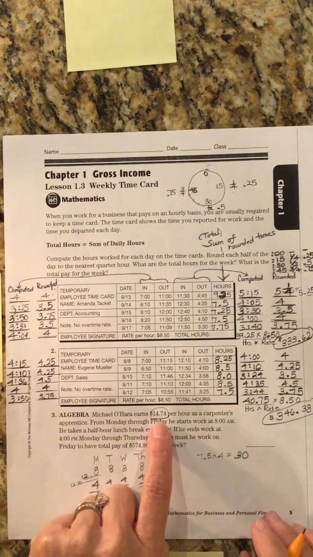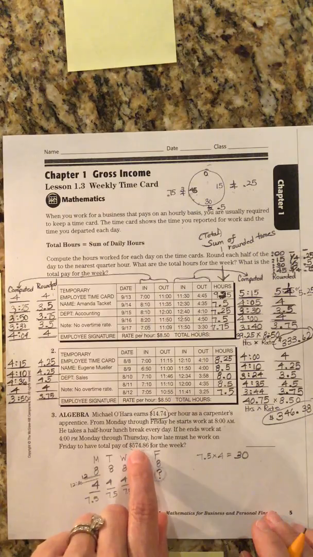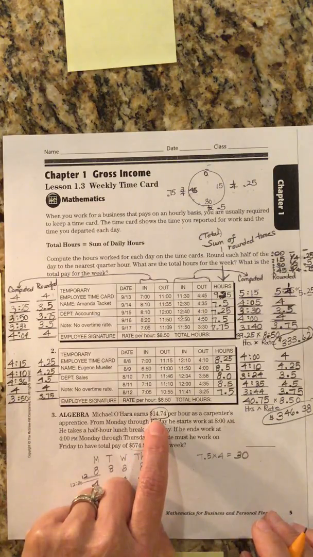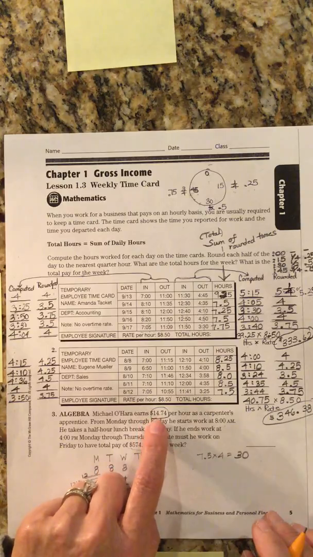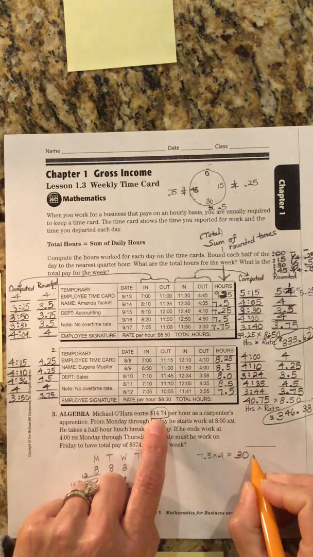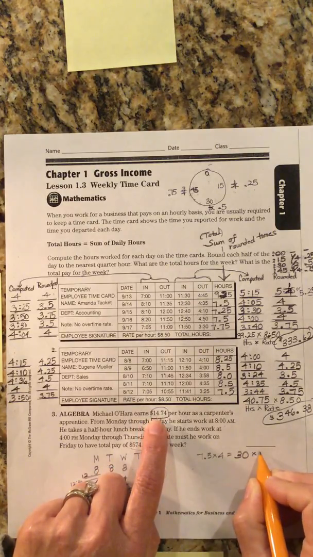We do know how much he earns per hour. So we're going to have to figure out how many extra hours he has to work to get up to this number or close to it. Let's go ahead and find what he would be paid for sure based on this rate of pay. We're going to take our 30, our hours worked, times our rate of pay.